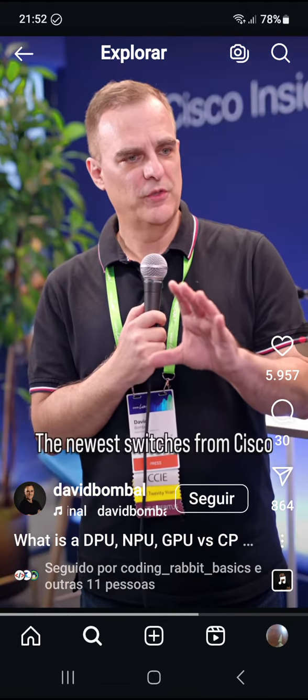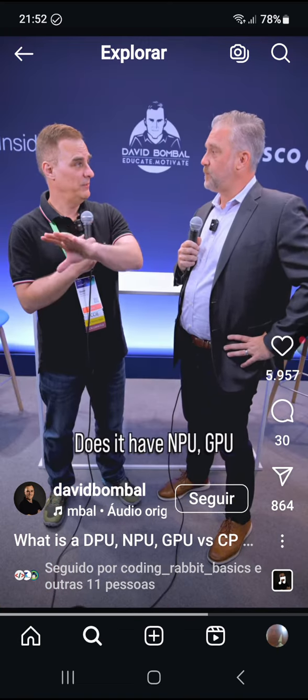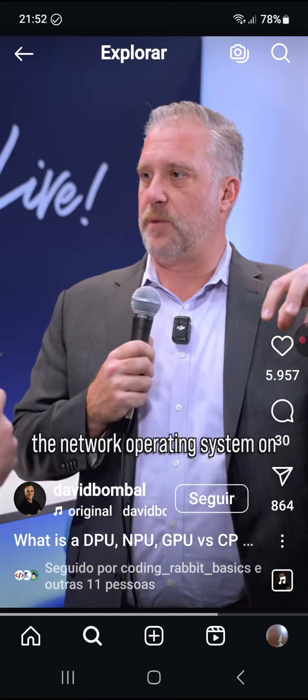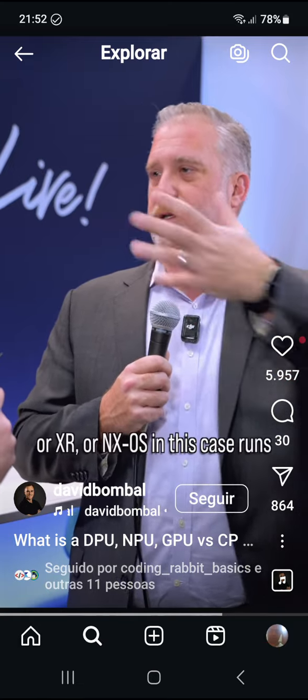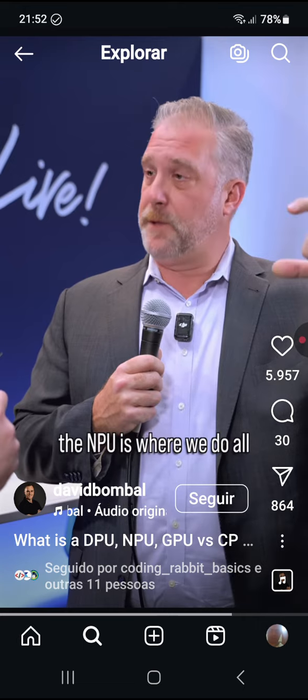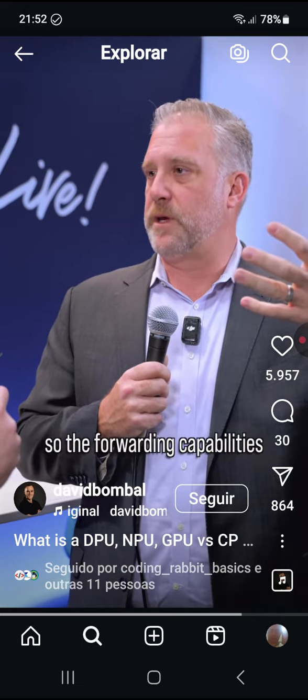The newer switches from Cisco have a DPU in. I'm assuming it's got a CPU. Yes. Does it have an NPU, GPU, or what's inside the switch? So the CPU is what we run the network operating system on. So that's where your IOS XR or NX-OS in this case runs. The NPU is where we do all the switch features and functions, so the forwarding capabilities of the device.